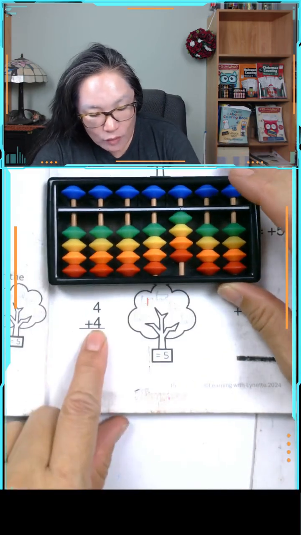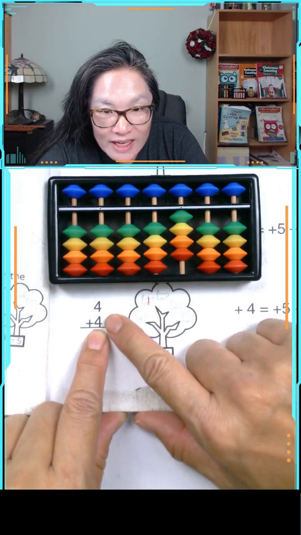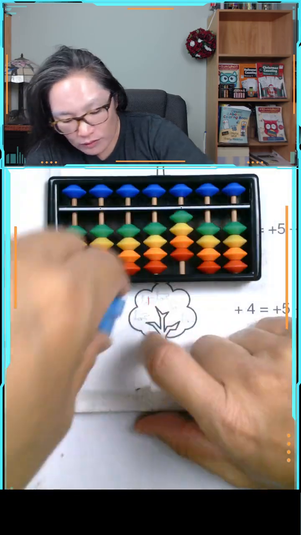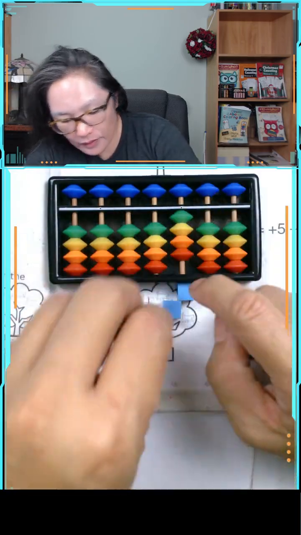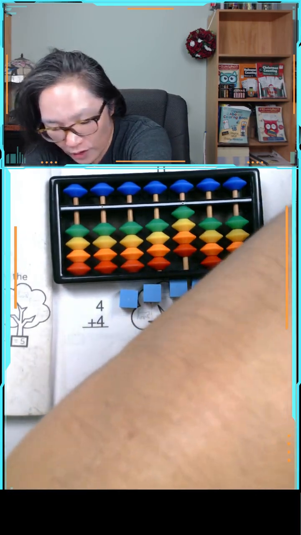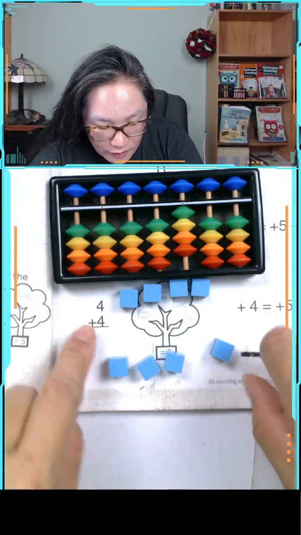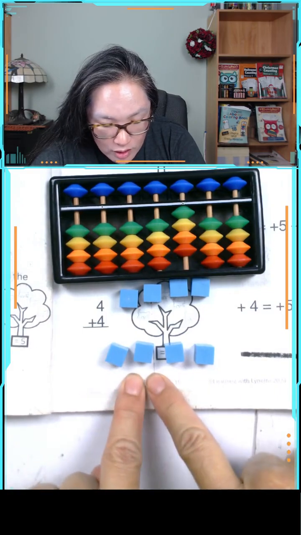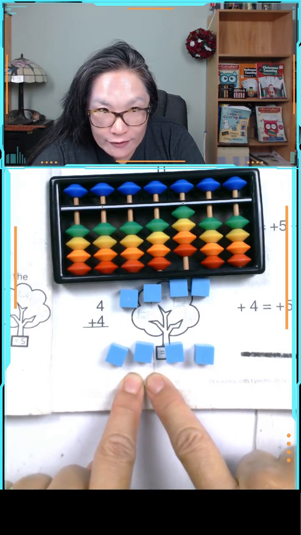It is very different. Why? Because we're going to learn how to make a 5. We're going to actually do this. So on the abacus, I have 4, right? Guess what? I want to add another 4. To add another 4, this is what I do. 1, 2, 3, 4. Now, this 4, we know how to make a 5.